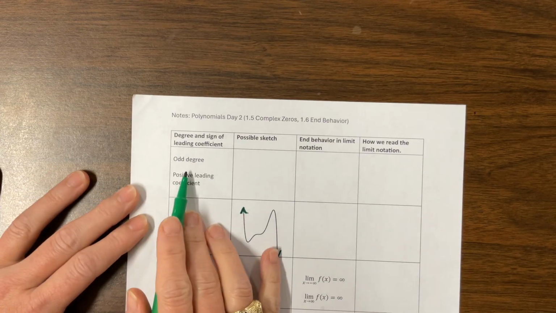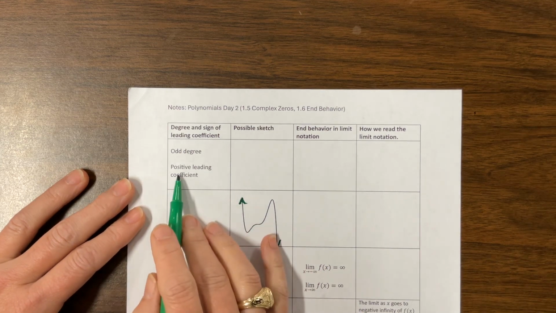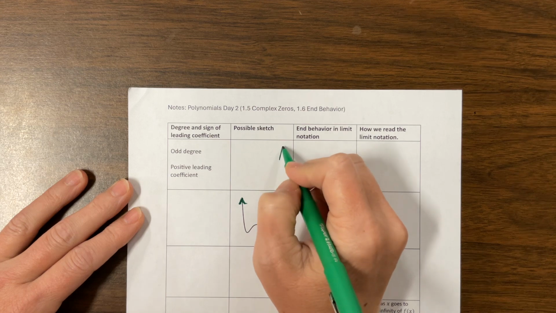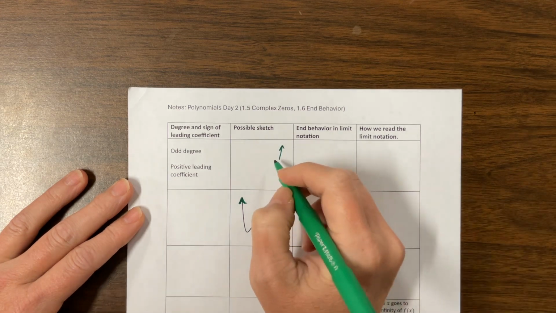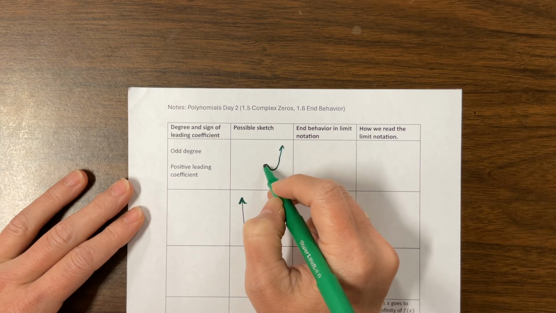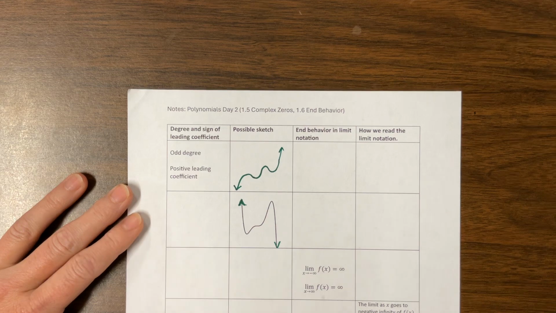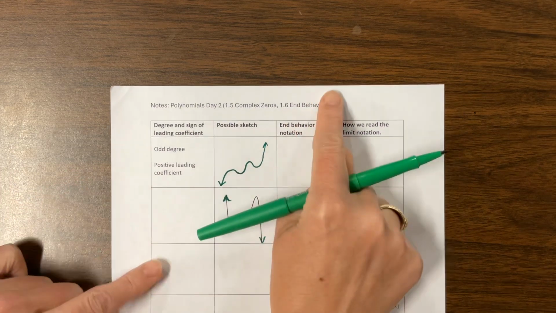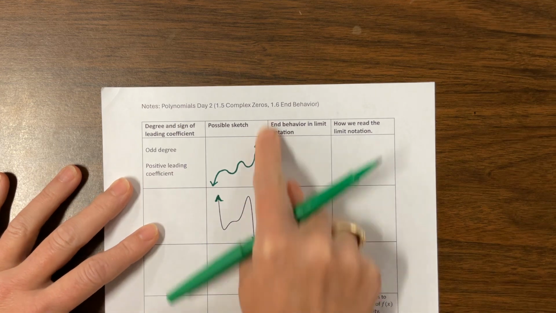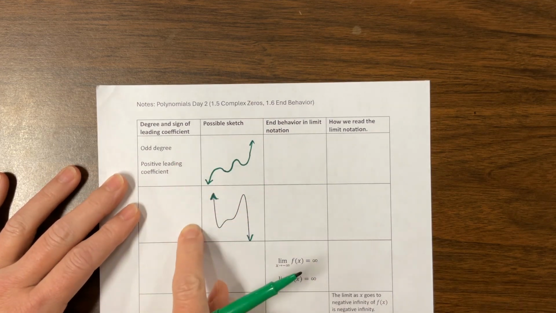So on this first one, it has an odd degree, which means the ends do different things. It has a positive leading coefficient, which tells me that it ends going positive on one side. Whatever it does in the middle, it ends up going negative on the other. They do opposite things. As x goes to positive infinity, y goes to positive infinity. As x goes to negative infinity, y goes to negative infinity.